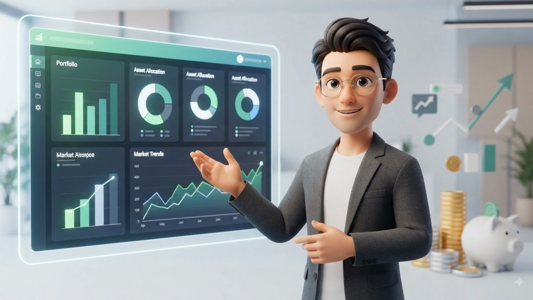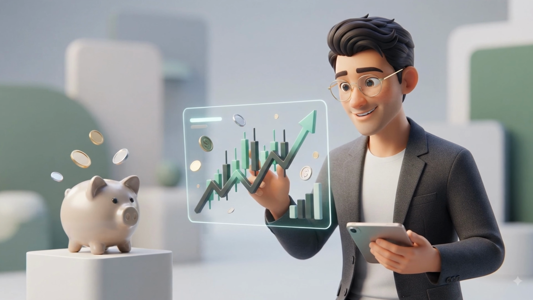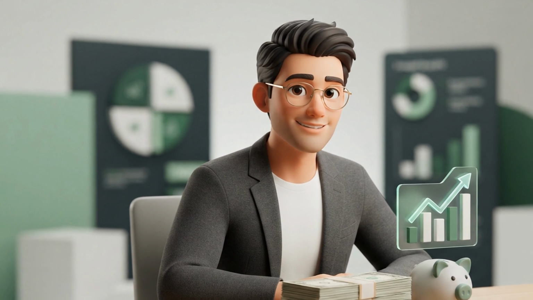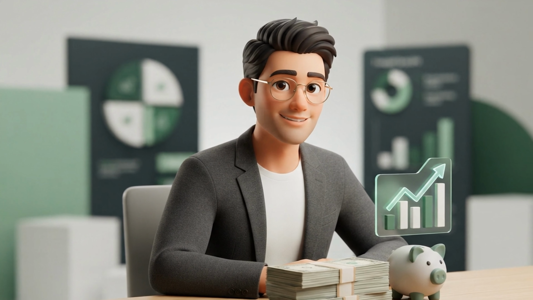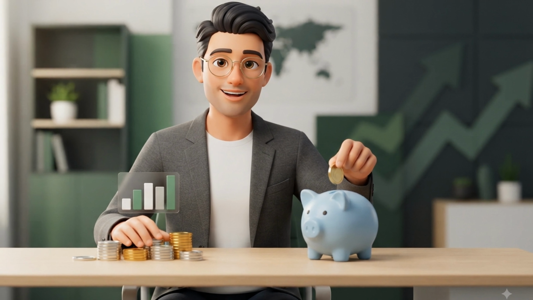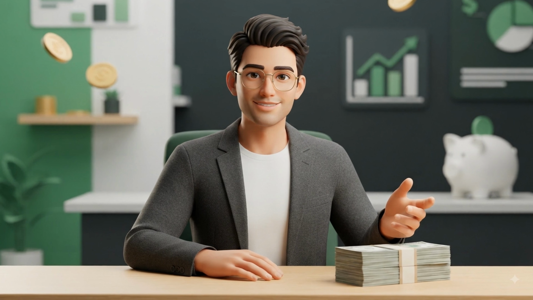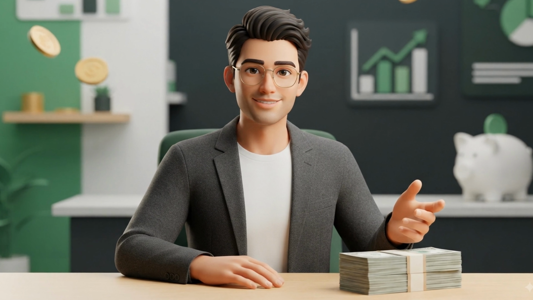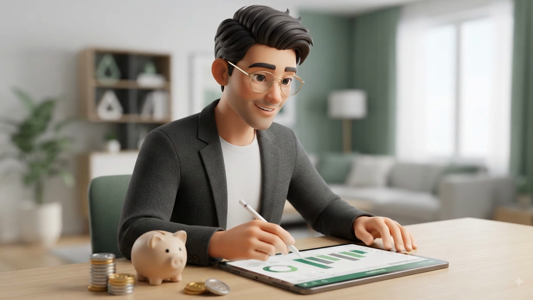Keep a financial bridge. And most importantly, never test a new cash management system with money you absolutely need next week. Because the goal isn't just getting a better yield. The goal is having your money available when your real life needs it.